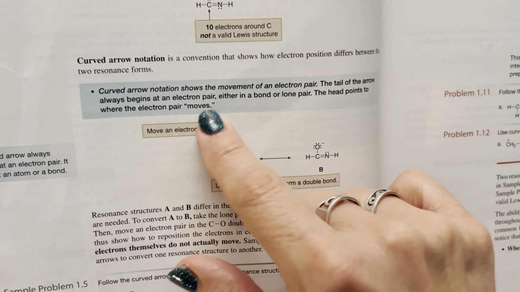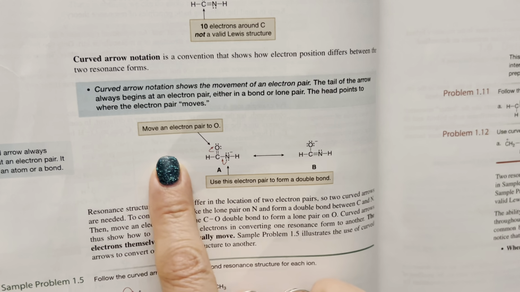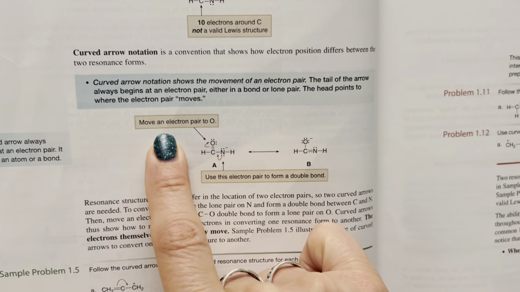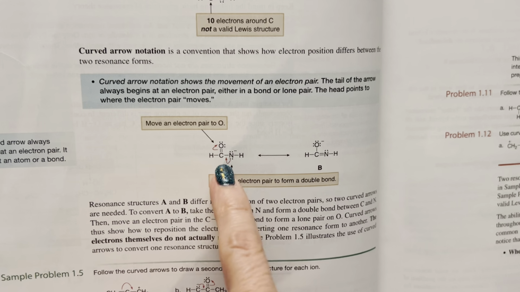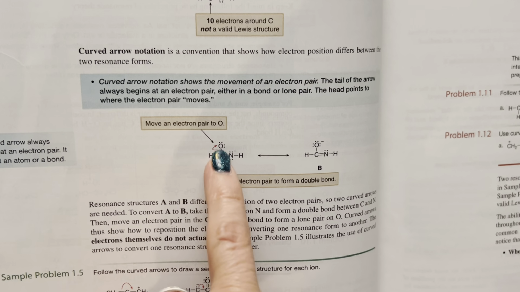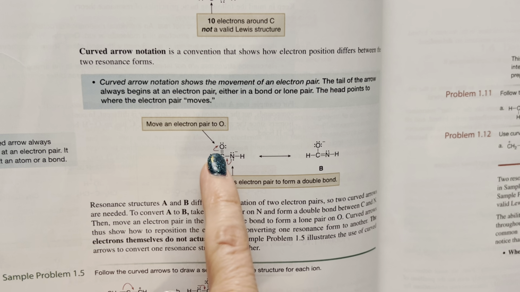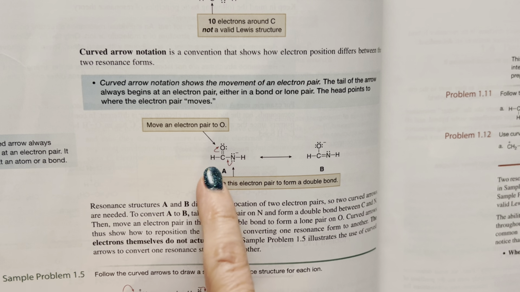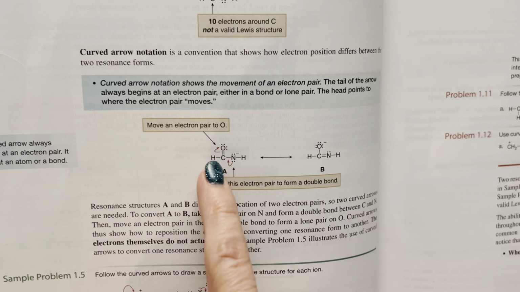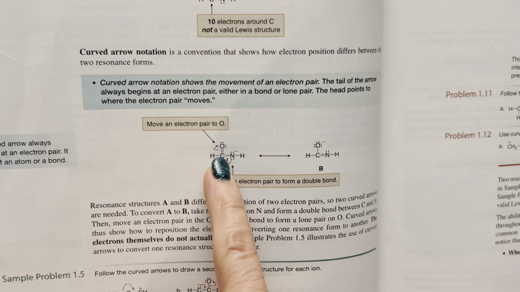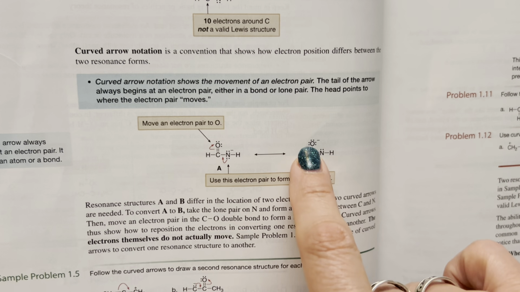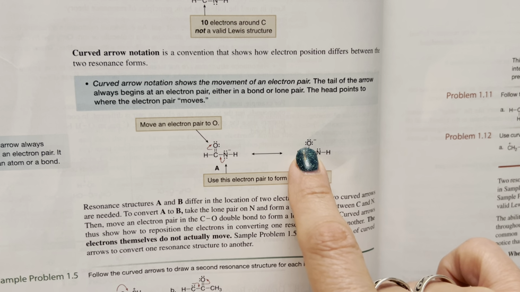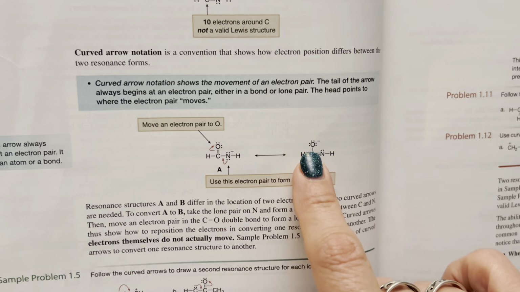So here we look at moving an electron pair to oxygen. See how there's a double bond here? This arrow is showing one of those bonds that has a pair of electrons getting moved to become a lone pair. And we can see that in the other resonance form.